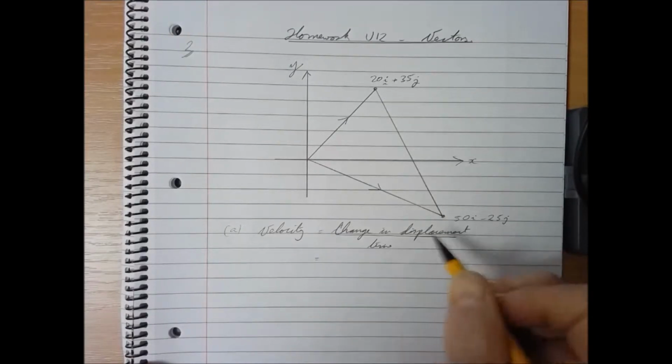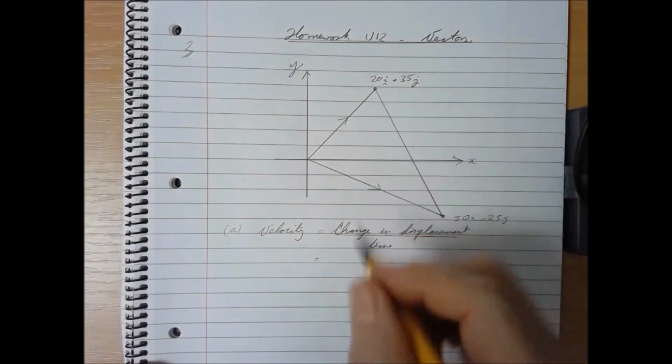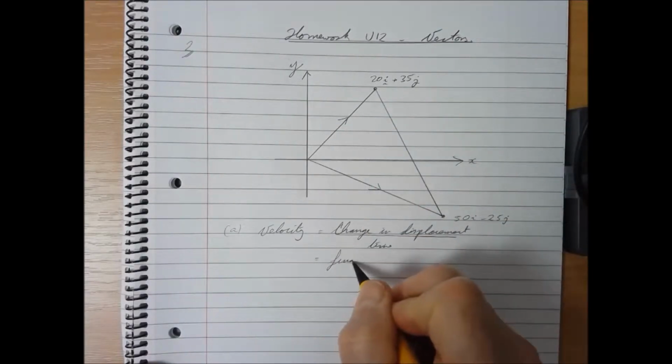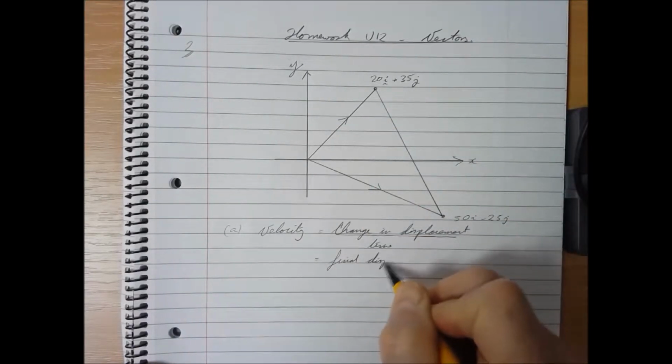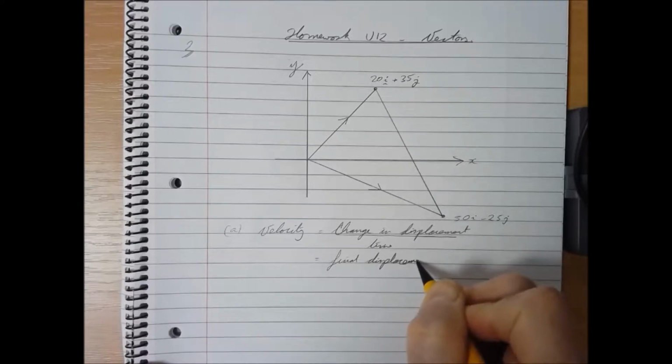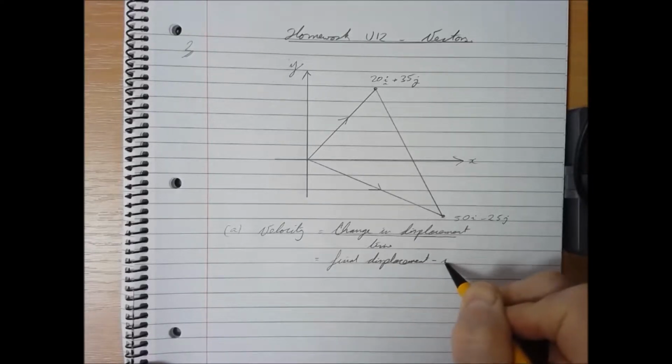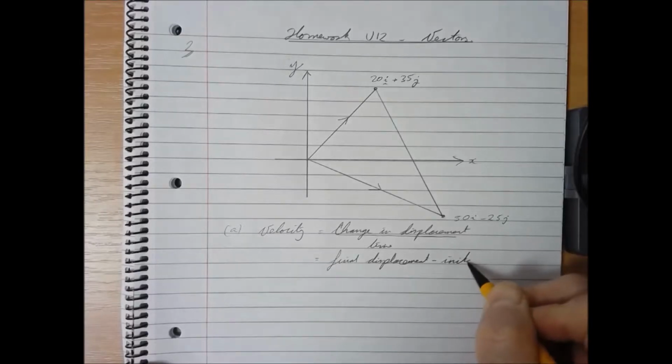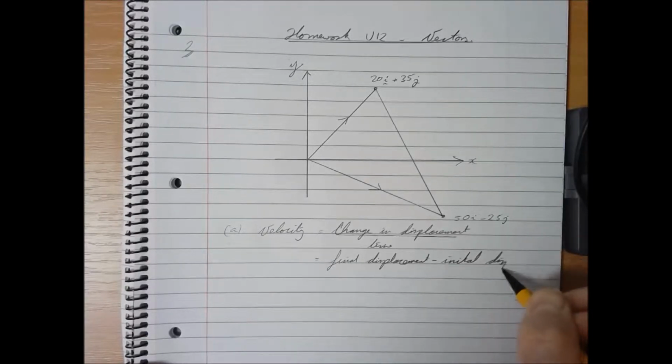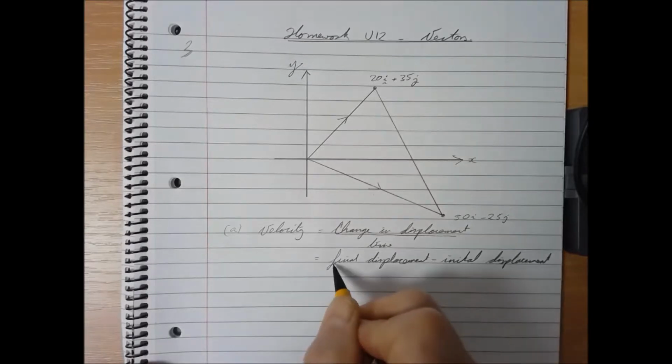Change in displacement is the final displacement minus the initial displacement, so that's the final displacement minus the initial displacement, divided by the time.